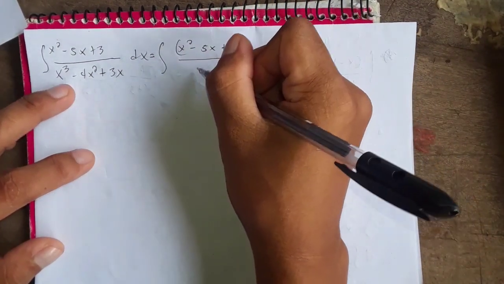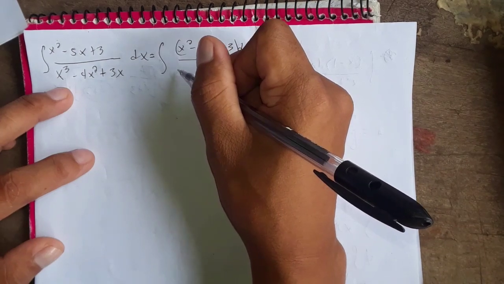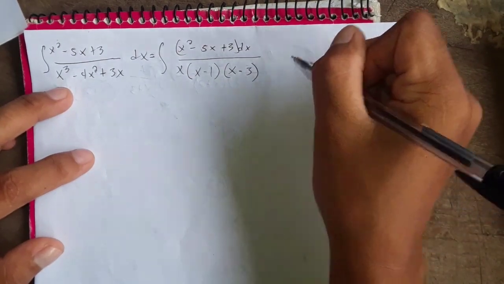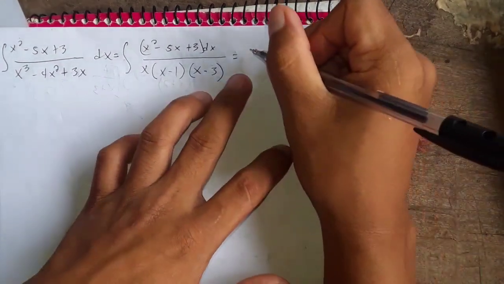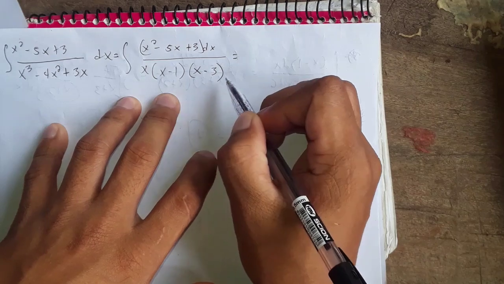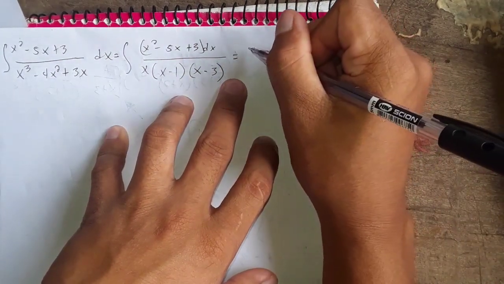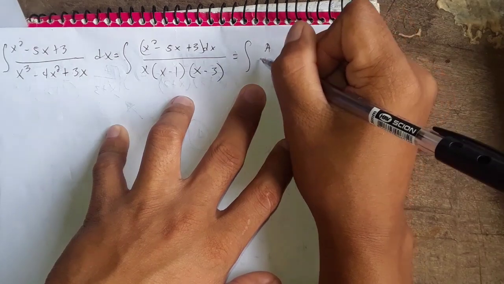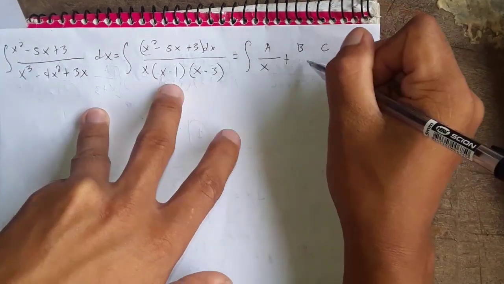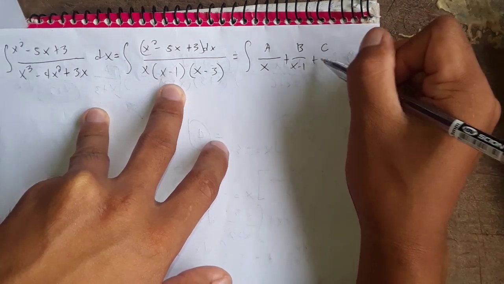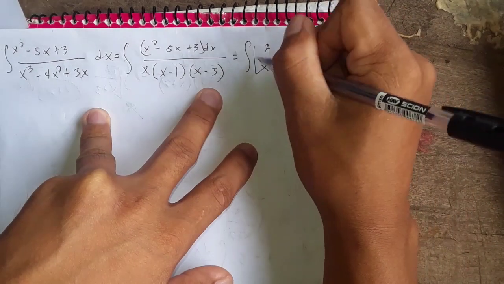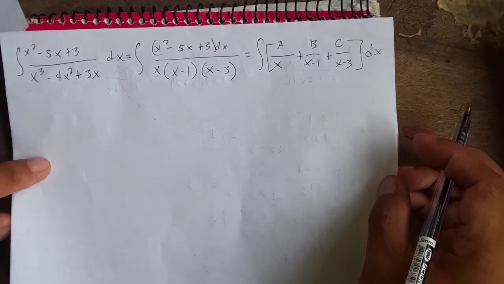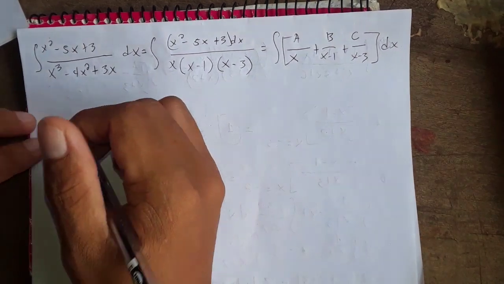we have distinct linear factors of x times x minus 1 and x minus 3. So therefore, the equivalent fractions here, because we have 3 linear factors, so also we have 3 constants. So we have A, B, and C. Then first we have A over x plus B over x minus 1, then plus C over x minus 3. Then it is dx. So therefore, in finding our A, B, and C constants, we also use our derived formulas.